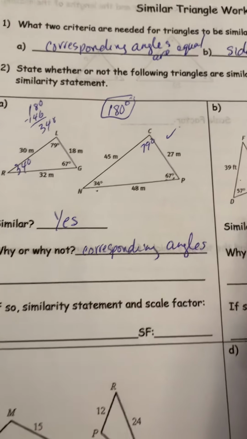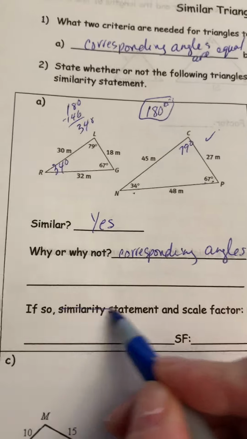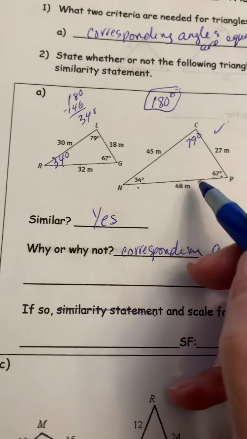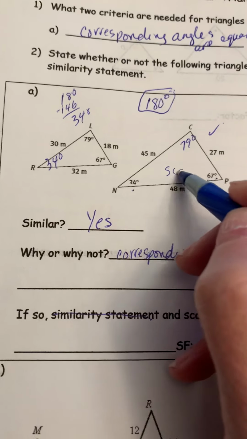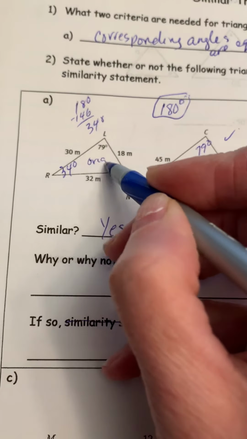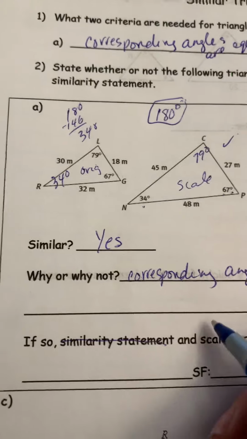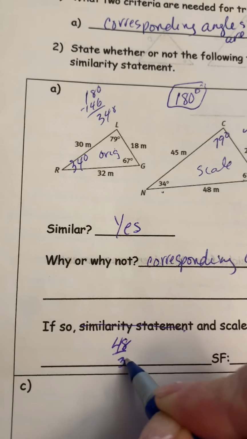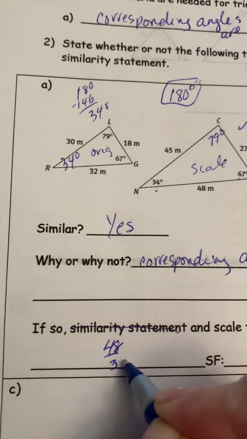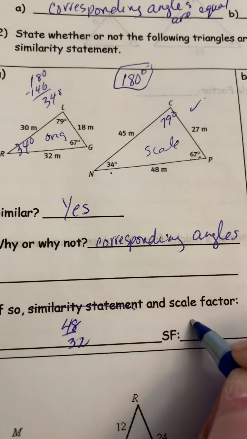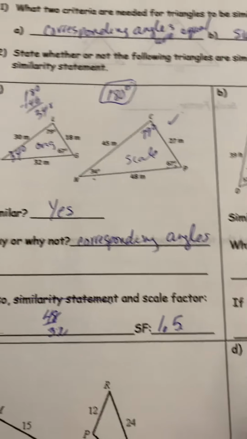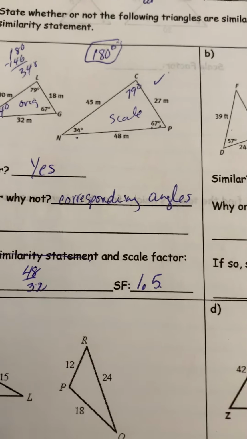Okay, and now it says if so. Okay, we're not going to worry about this piece right here. We're just going to find the scale factor. Okay, so we are going to take scale over original, and for ease I'm going to say that that one's the scale and that one's the original. And if I do that, I get 48 over 32, and you're going to get 1 5/10 as your scale factor.